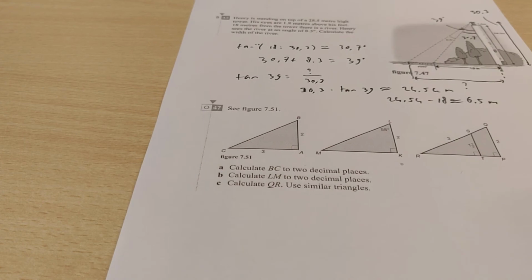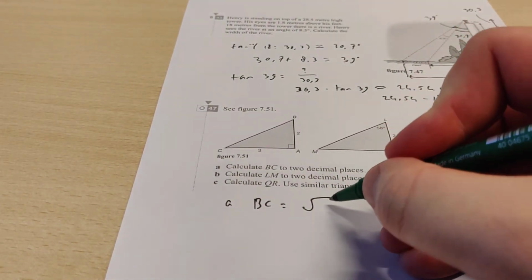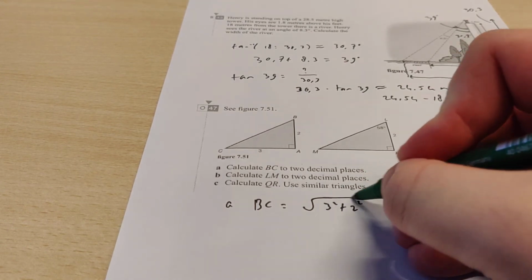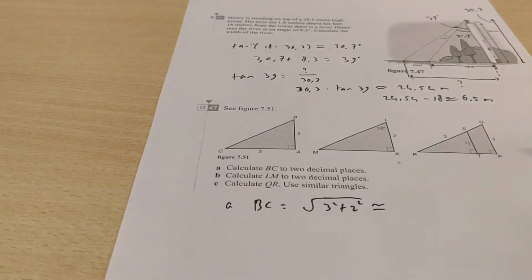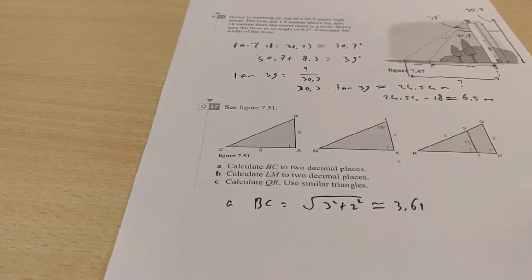So for BC, we just use the Pythagorean theorem. So BC equals the square root of 3 squared plus 2 squared. Now you can just type it into your calculator, and there you get 3.61. And that's the answer for BC.